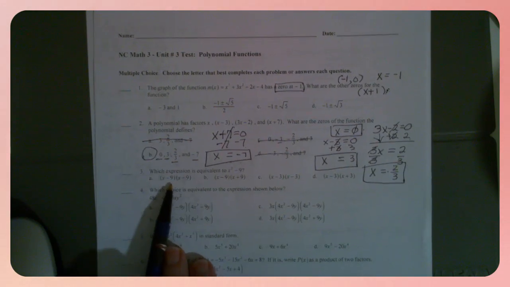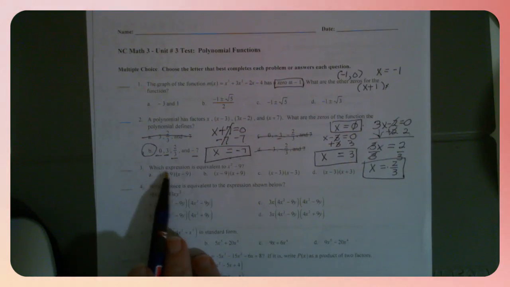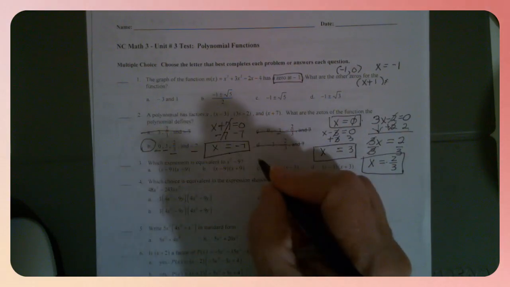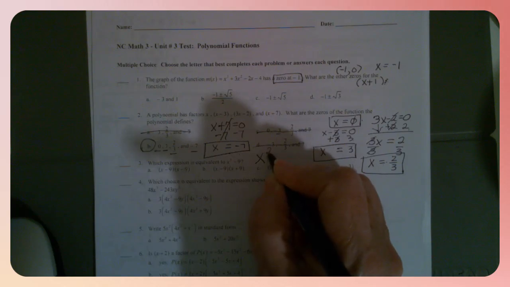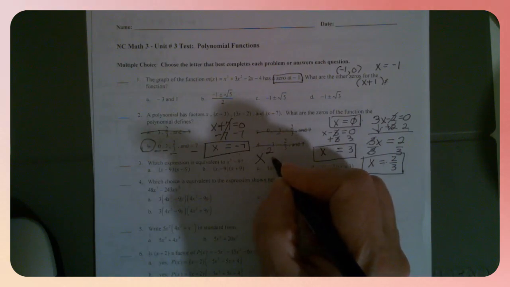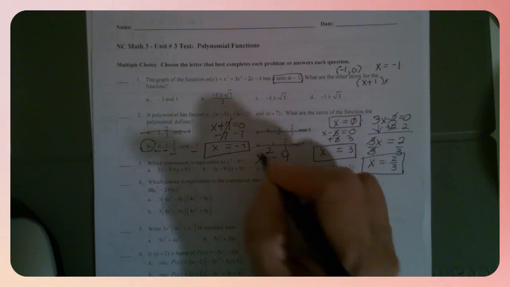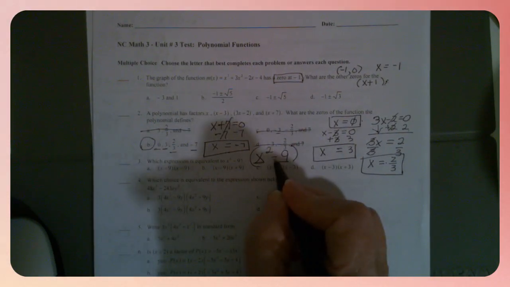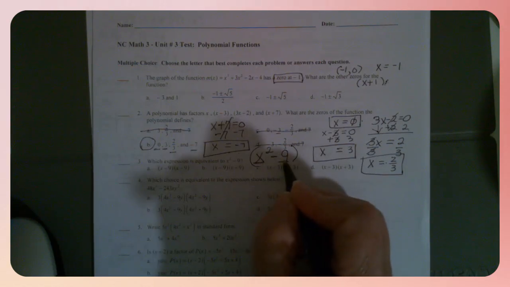Okay, question number 3. Which expression is equivalent to x squared minus 9? So x squared minus 9, let's think back to Math 1 and Math 2. This is a difference of squares. This is a perfect square. This is a perfect square. Difference is subtraction. Difference of squares.